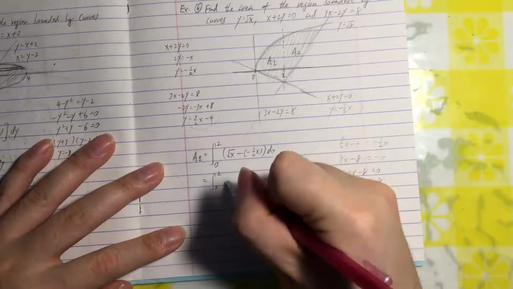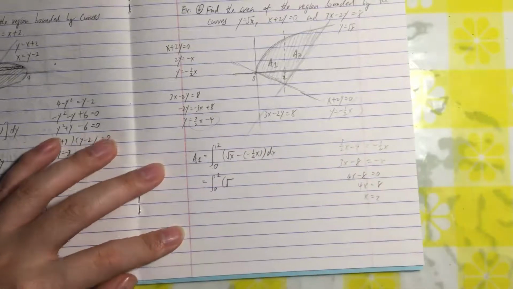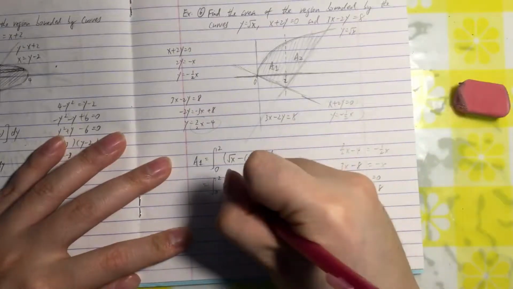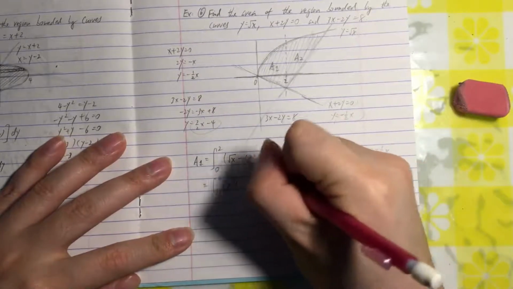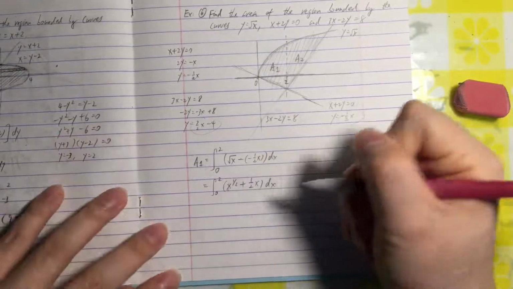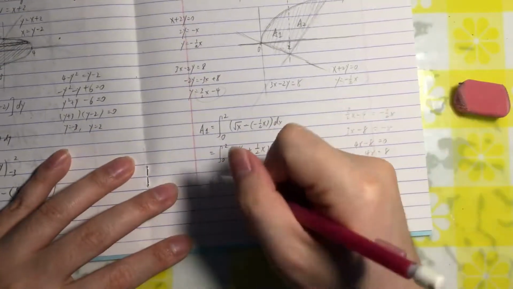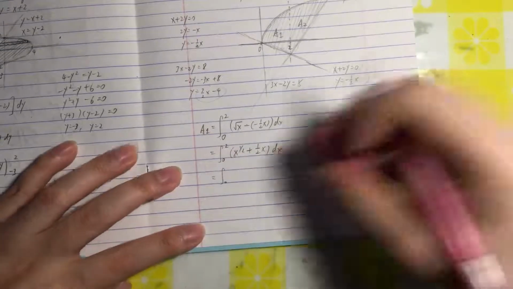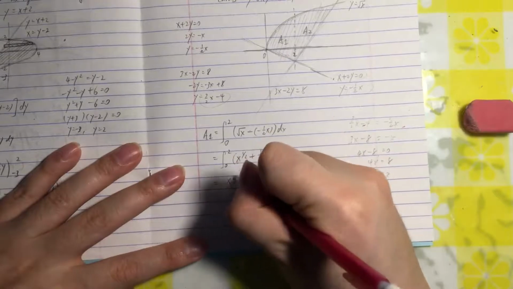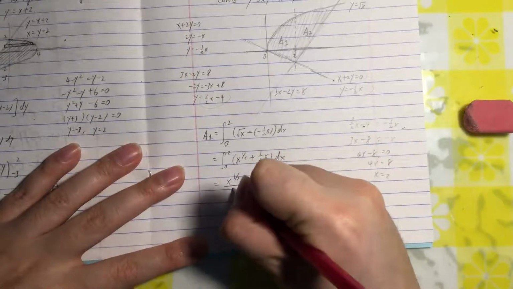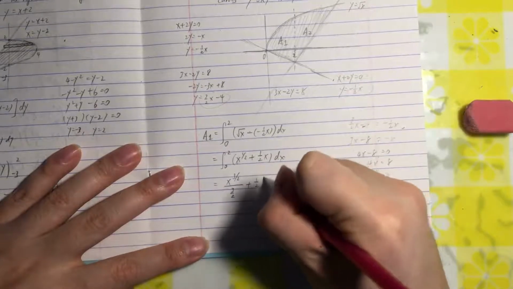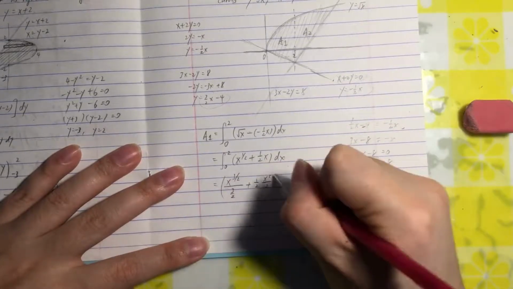Then solve the integral. I get square root of x, that's x raised to half, minus minus means plus, half of x dx. Then take the antiderivative. I get x raised to 3 half over 3 half plus half of x squared over 2.